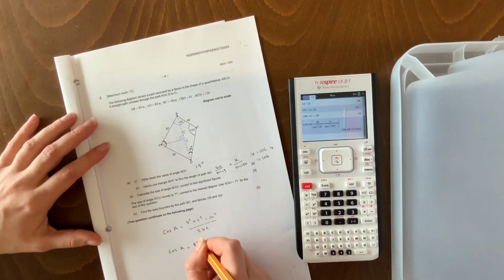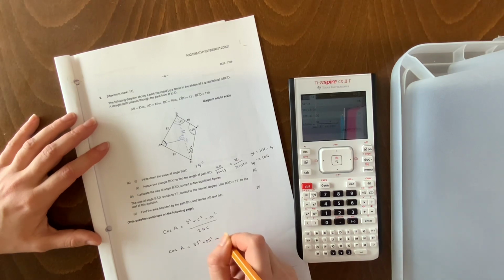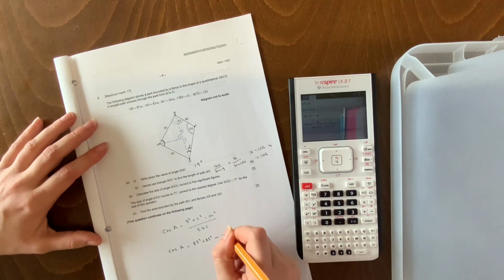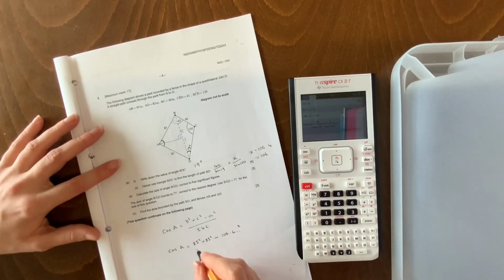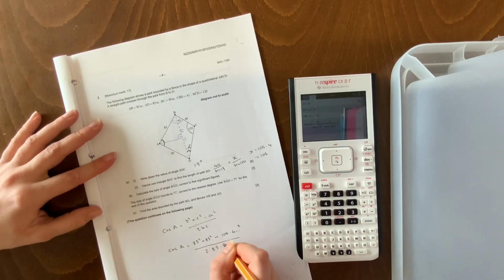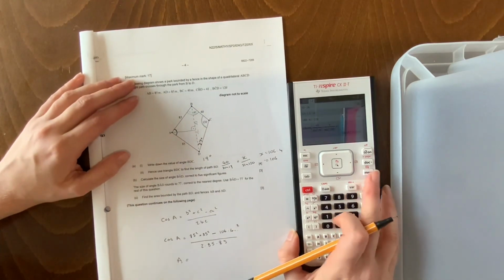So 85 squared plus 85 squared minus, and as I work this out, I'm going to use the full decimal through, so 106.4, and the rest of it squared, divided by 2 times 85 times 85. So we can then use NSolve to tell us what that is equal to.